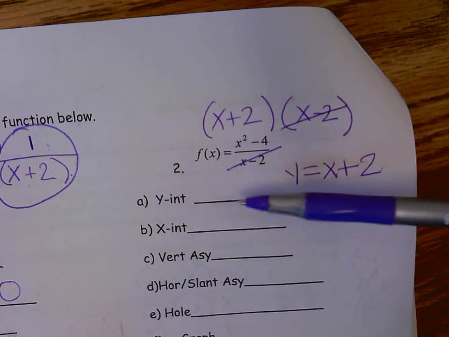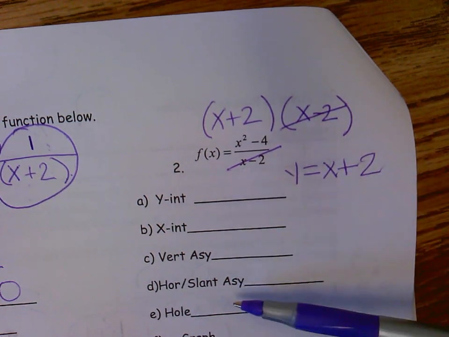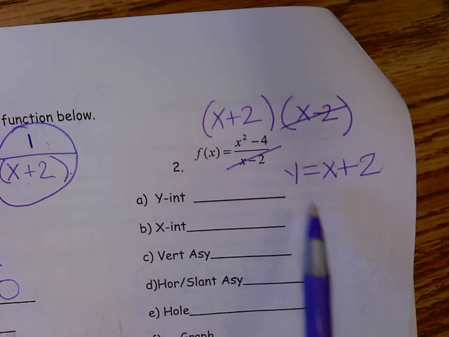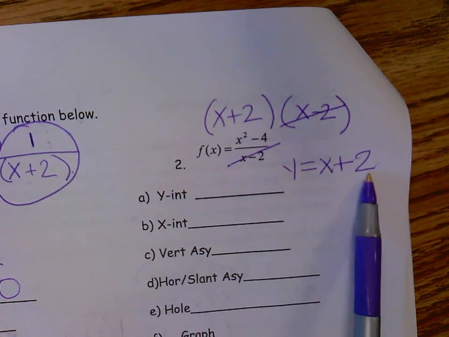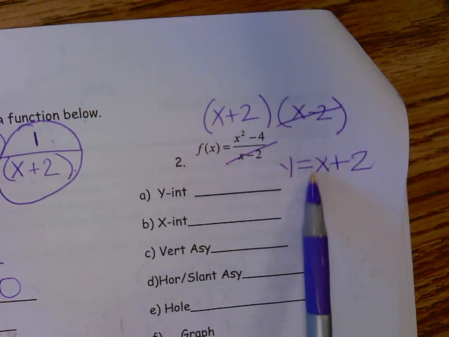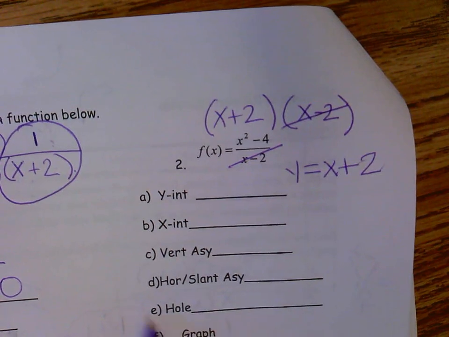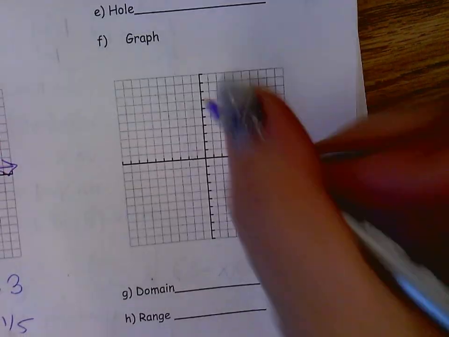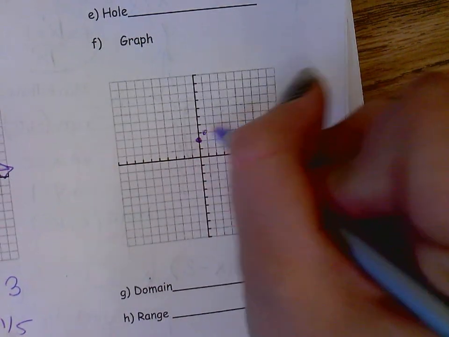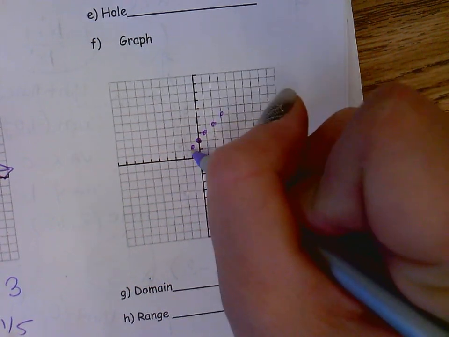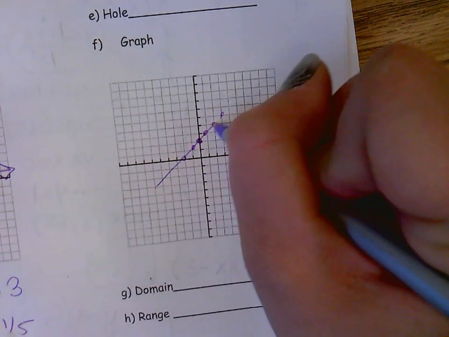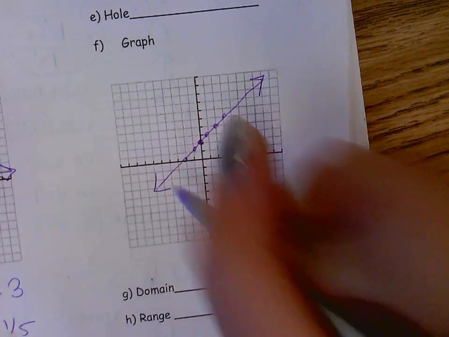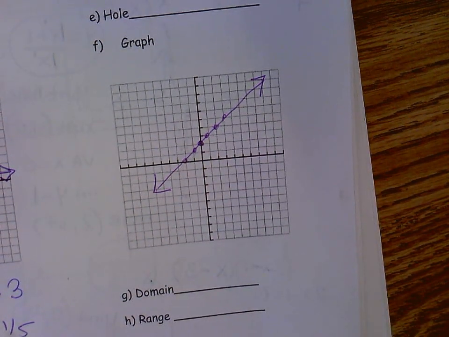So I wouldn't go through all these steps to figure out how to graph this. We know that this has a y-intercept at 2 and a slope of up 1 over 1, but we will need to find the hole on the graph. So if I start at 2 on the y-axis, here's 2. I go 1 over 1. Here's the graph of this line, right? It's not a rational function anymore. It's just a line, but it has a hole in it.